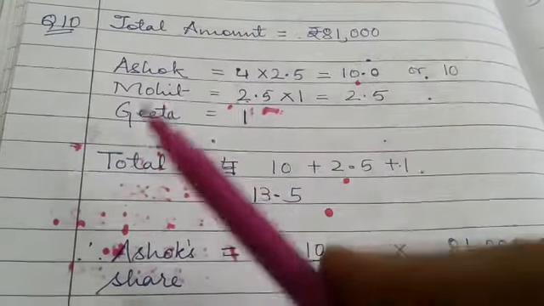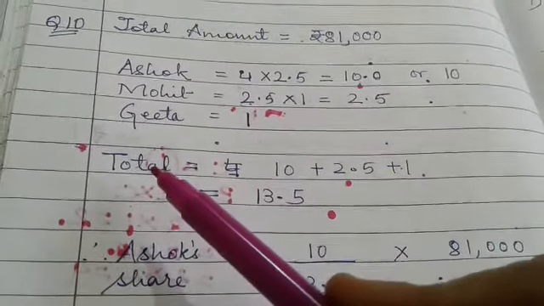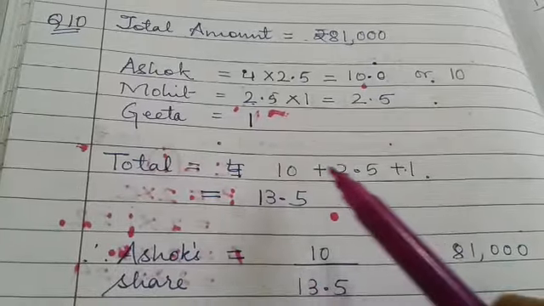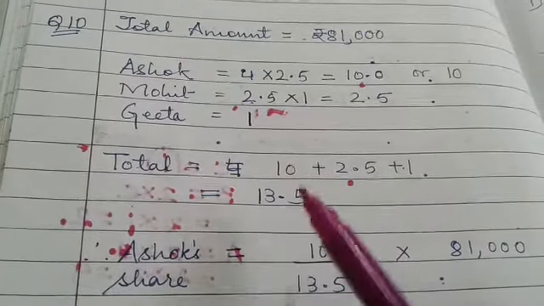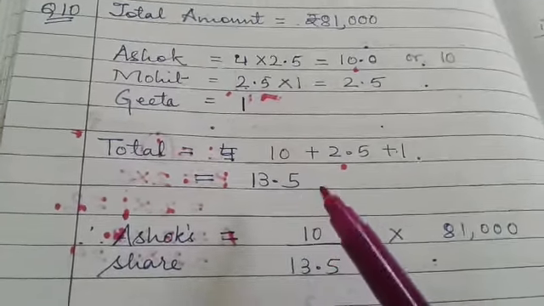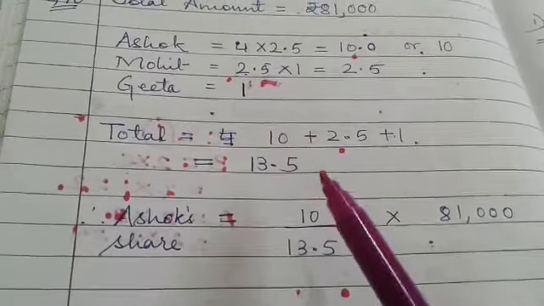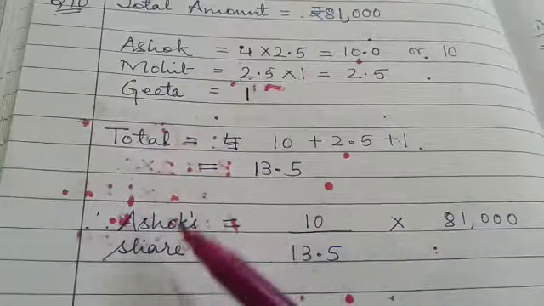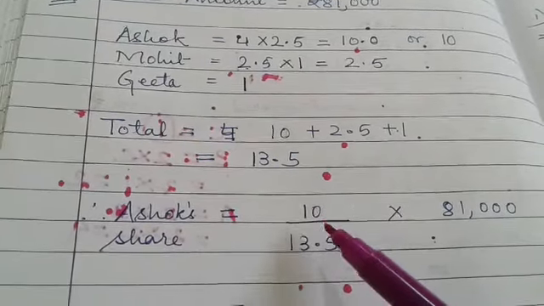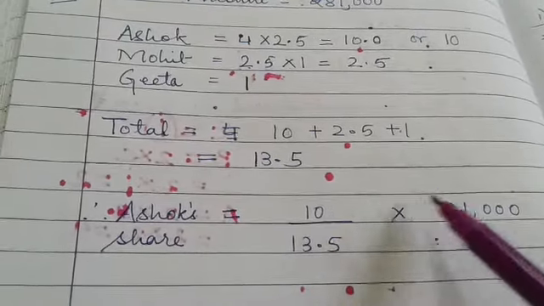Okay, so let's find out the total by the usual method. The total is 10 plus 2.5 plus 1, that is 13.5. So Ashok's share is 10 out of 13.5 multiplied by 81,000.